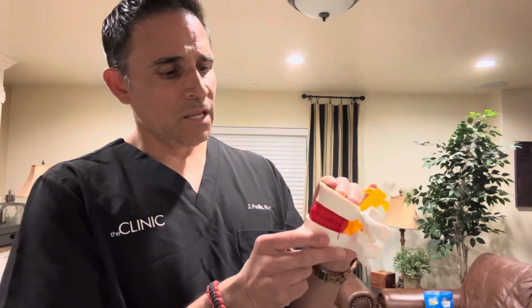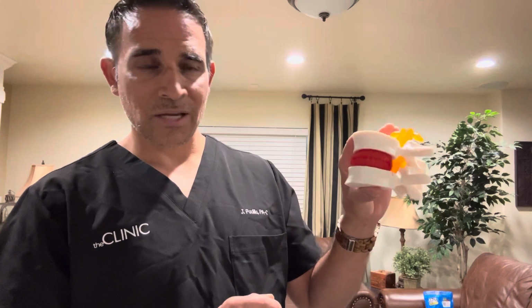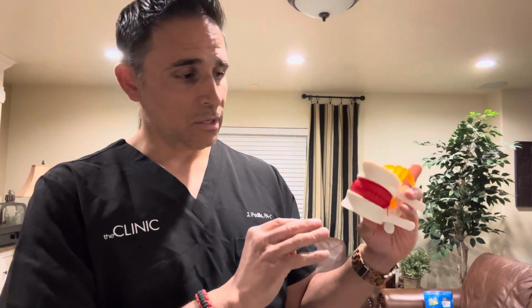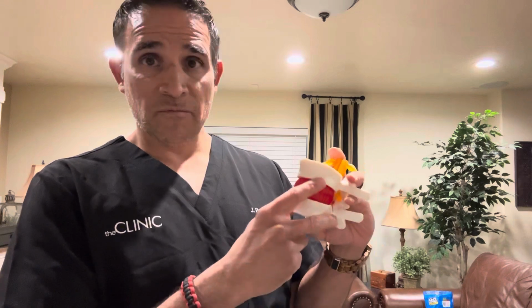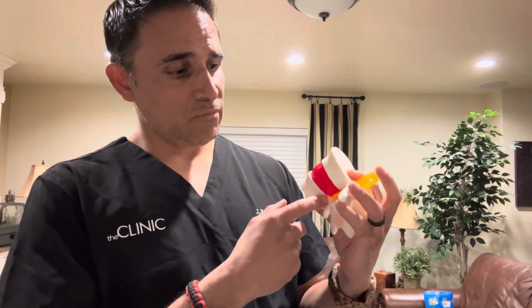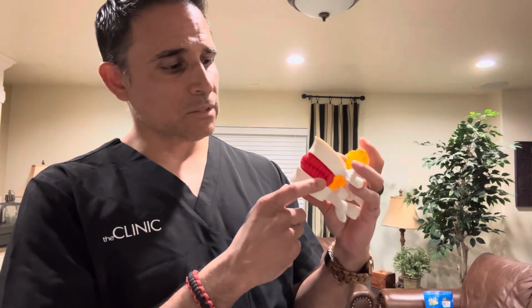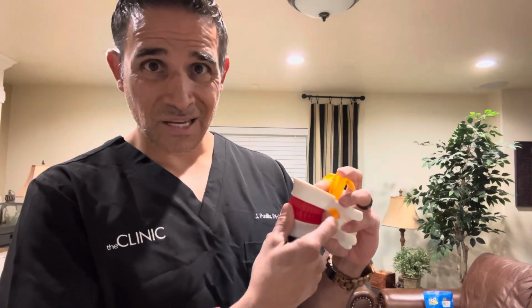So if you've ever been told you have a disc herniation, you want to consider all the possible treatment options. Start with the most conservative first, that being conservative care from physical therapy to maybe getting an injection, maybe an ablation, and then if absolutely necessary, you move on to a microdiscectomy.